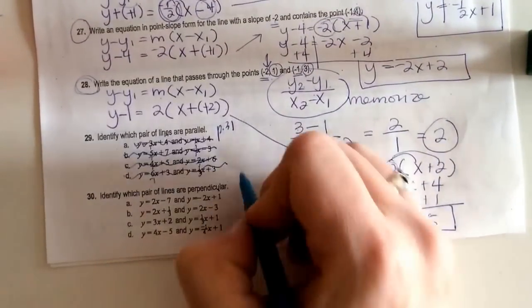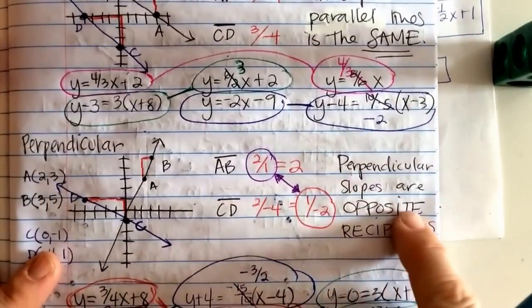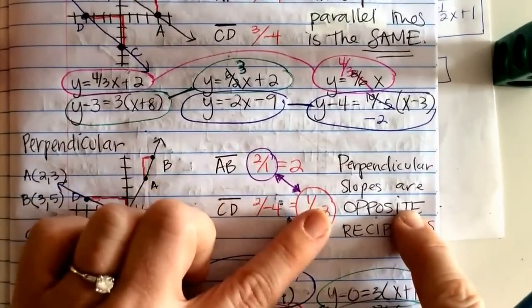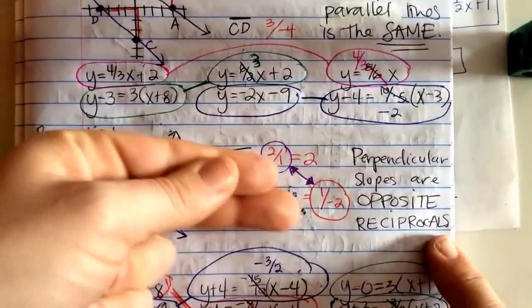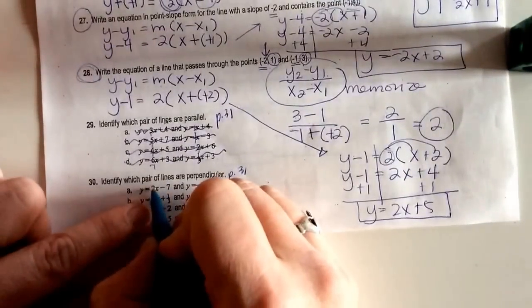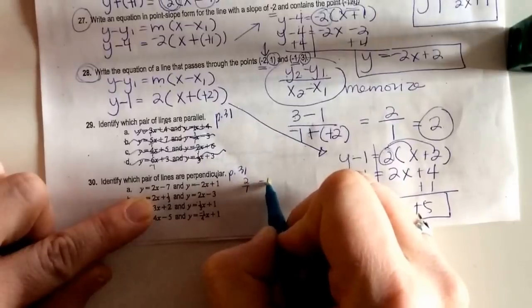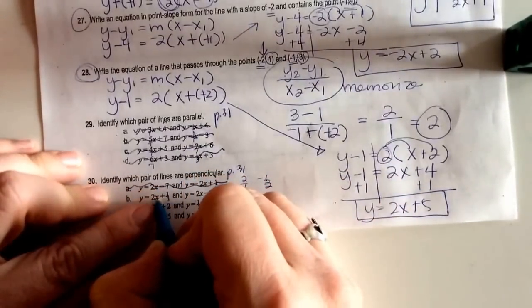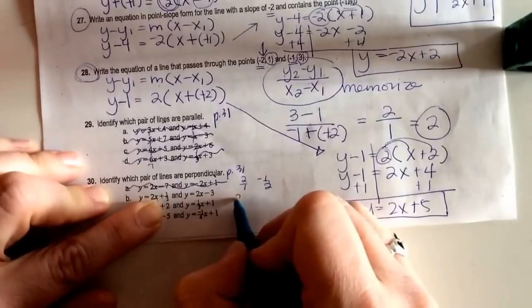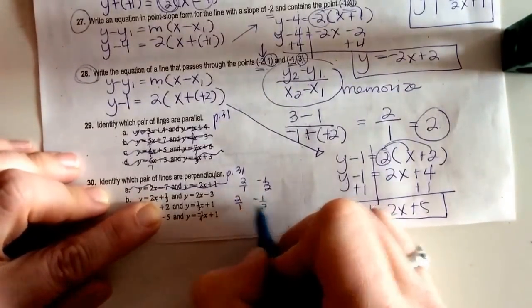Perpendicular slopes are also on page 31. And perpendicular slopes are opposite, so one's positive and one's negative, reciprocals. Meaning you take the fraction and you flip it over. So 2 is really 2 over 1, so I flip it over, it would be negative 1 over 2. That's not it. B. First slope is 2 over 1, so the opposite reciprocal is negative 1 over 2.